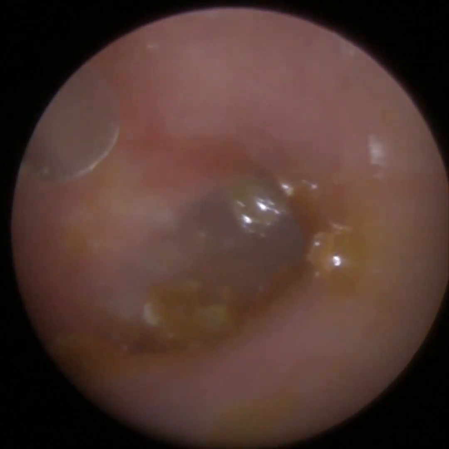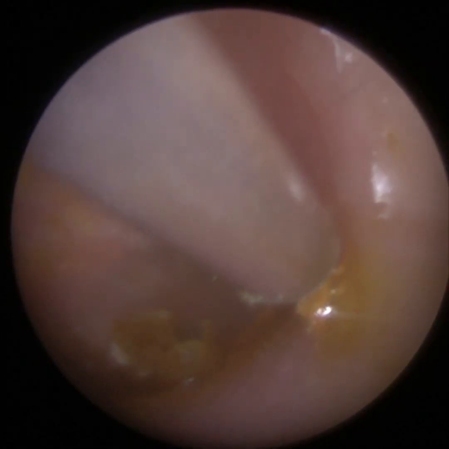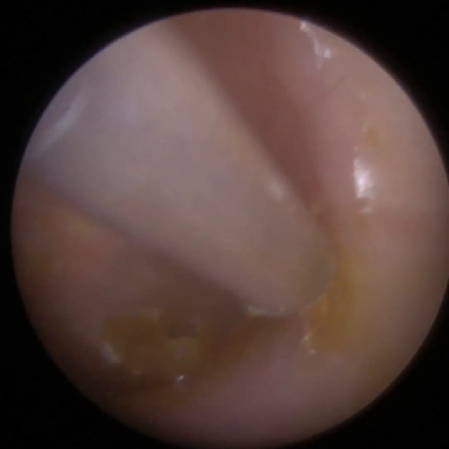So you can see this, the eardrum's visible, but we've got this skin, and okay, we could have left it, the patient was hearing better, but the skin's not going to come out by itself. So I just wanted to try and get this out for the patient.